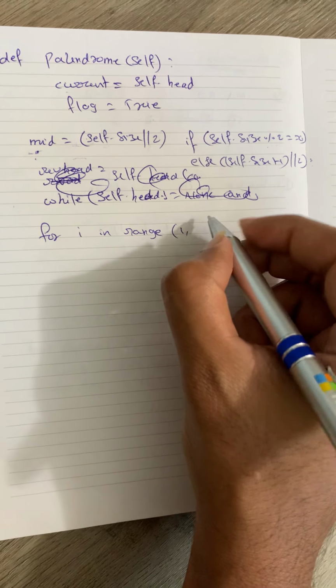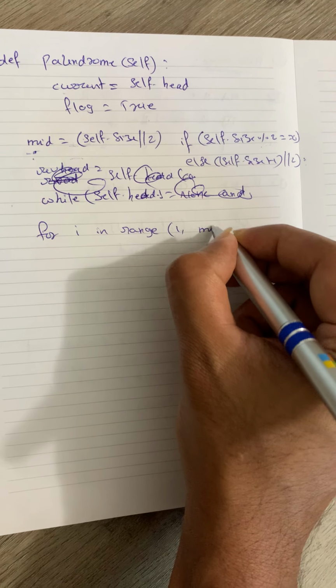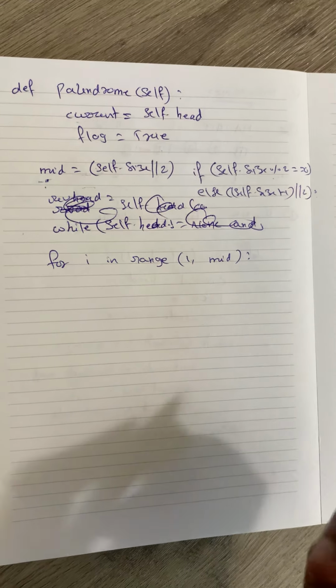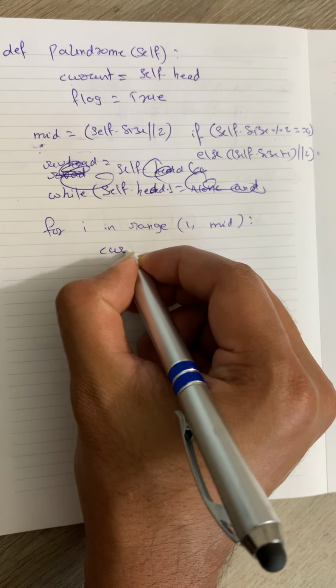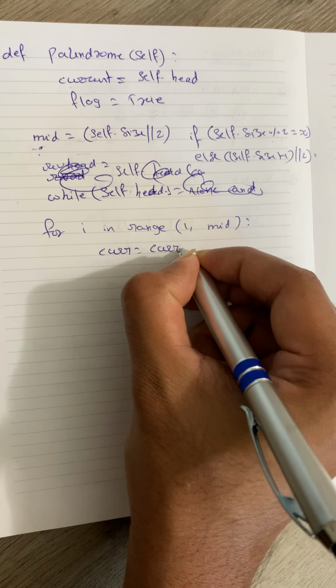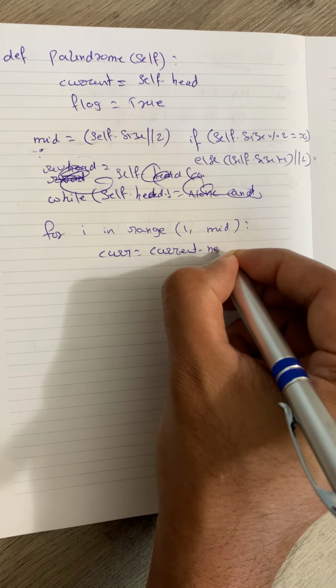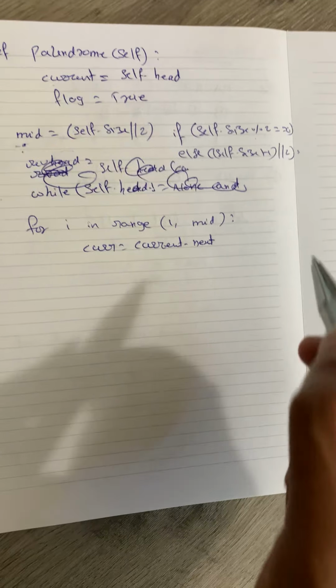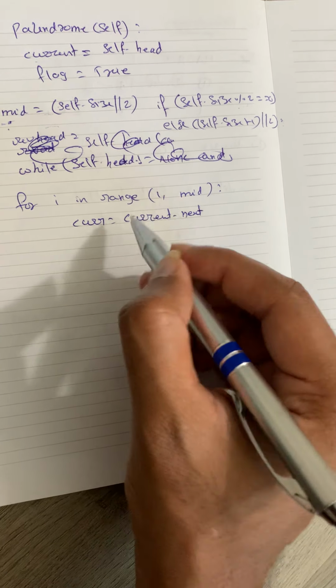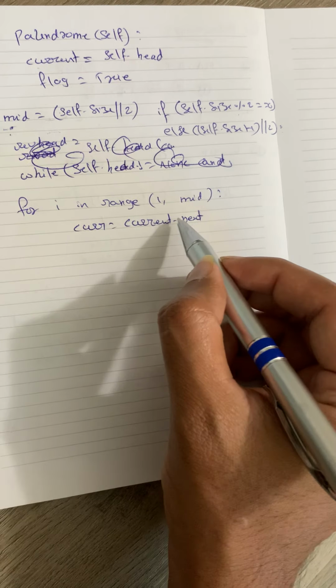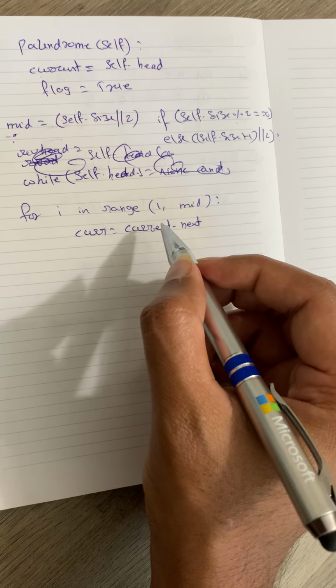So I'll do from 1 till mid. Now current equals current dot next. The reason I mention this is that the for loop is going to run till the mid of the linked list.